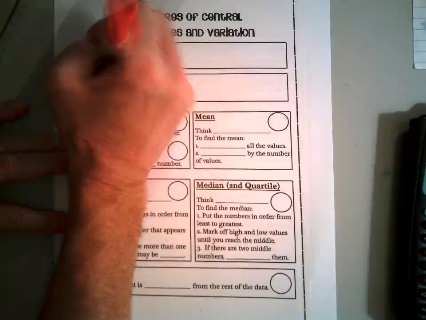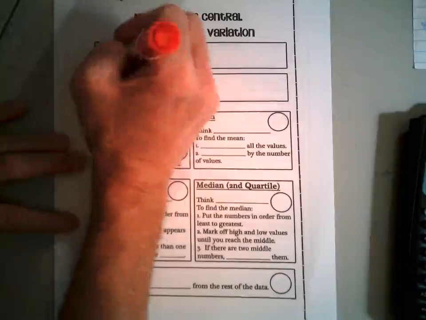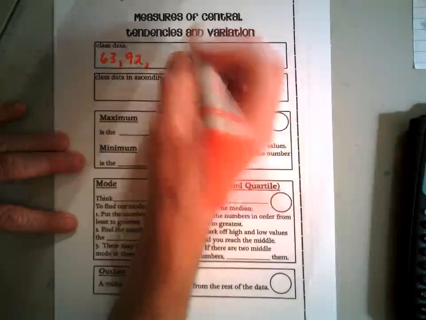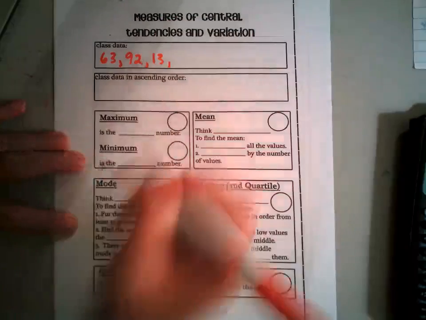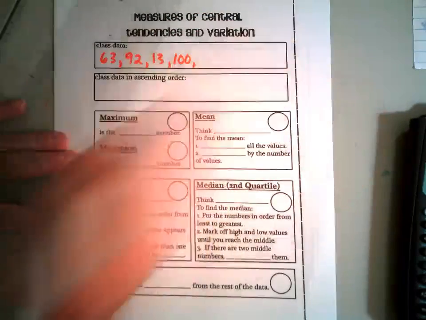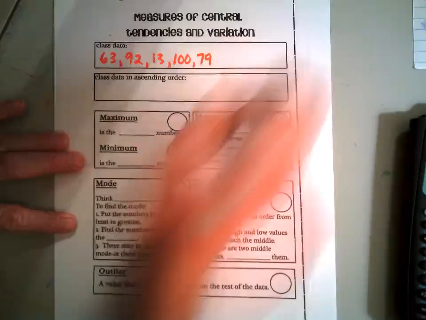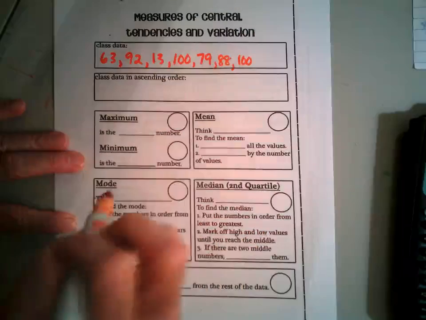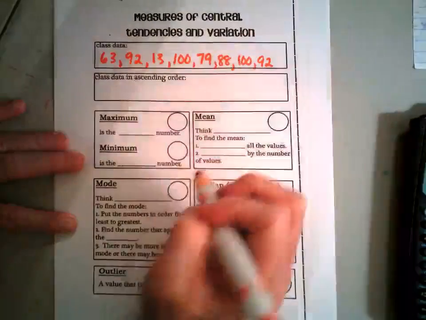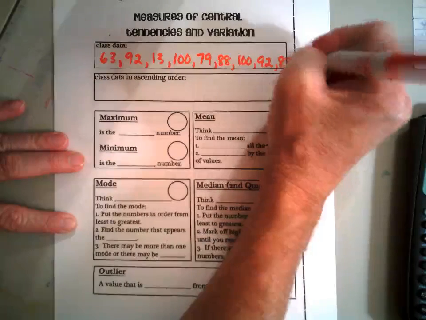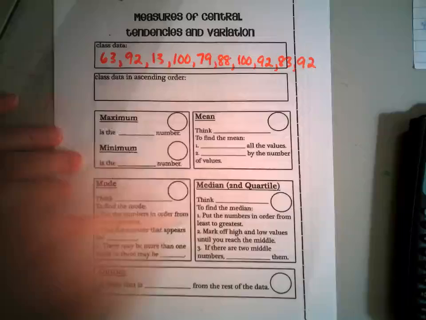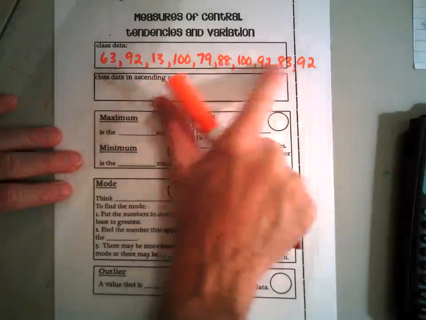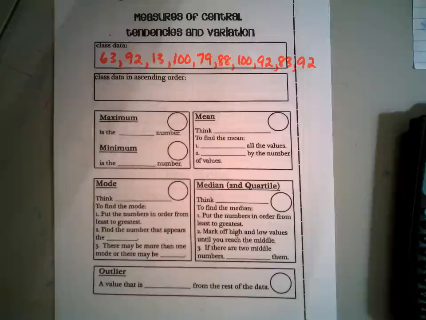So start with, this is in no particular order. 63, 92, 13. Yes, again, this is real data. Somebody made a 13. 79, 88, 100, 92, 83, and another 92. So that should be 10 pieces of data. 1, 2, 3, 4, 5, 6, 7, 8, 9, 10. All right, so we have 10 pieces of real data from a quiz that you guys took on March 11th.